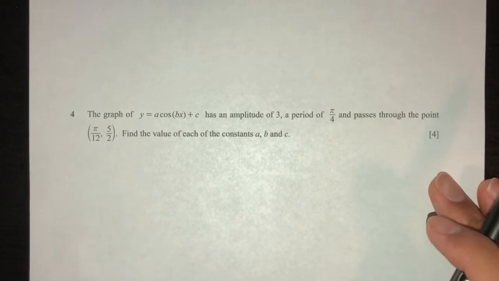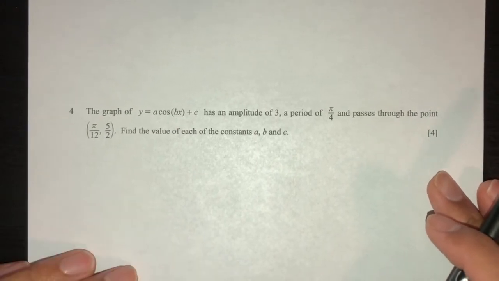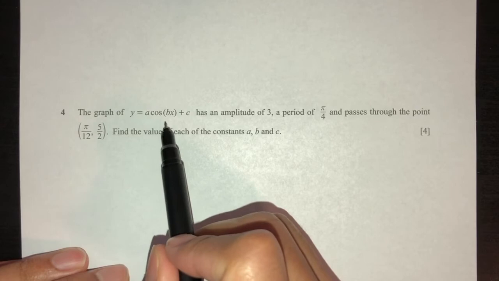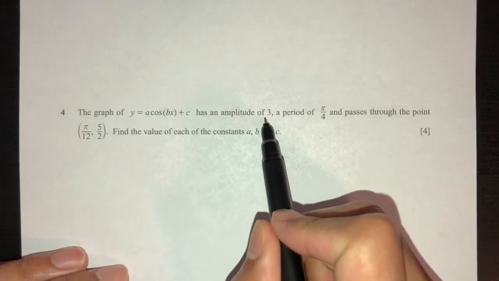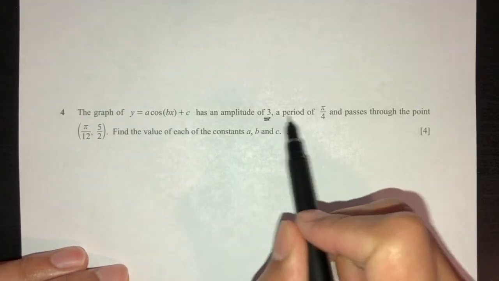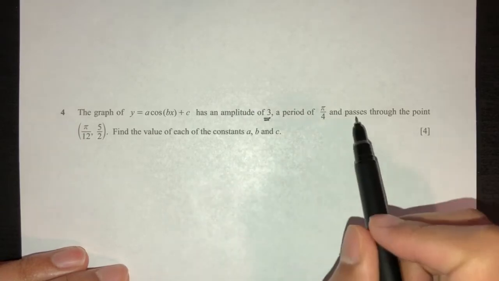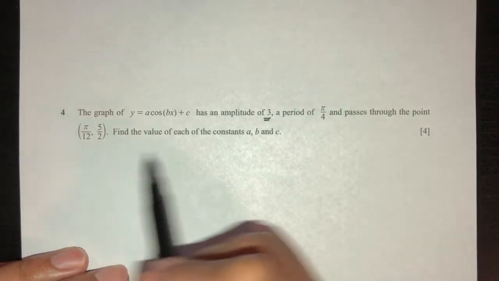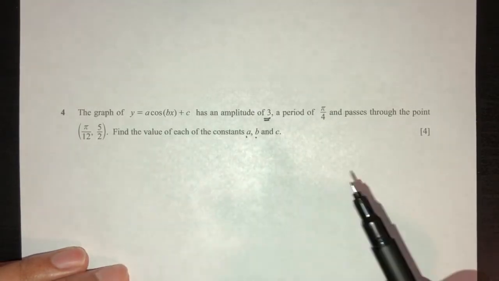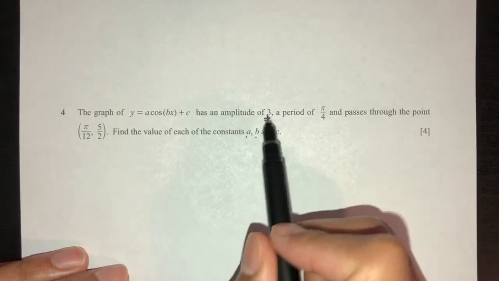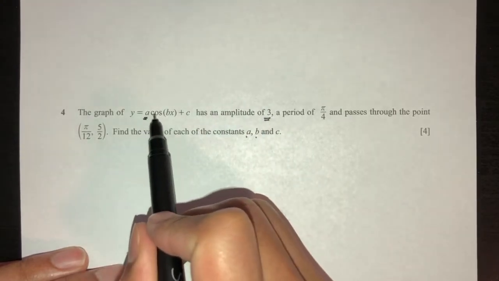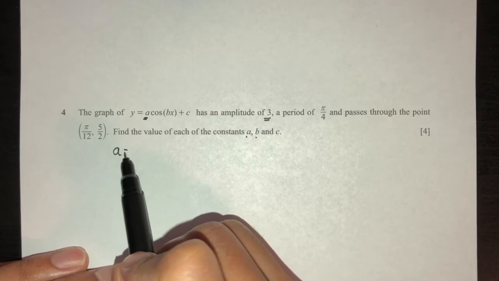Now question number 4, we have the graph y equal to a cos bx plus c has an amplitude of 3, a period of pi by 4, and passes through this point. Find the values of a, b, and c. So first thing, amplitude is just the value before the cos, which is this one. So a will be 3.